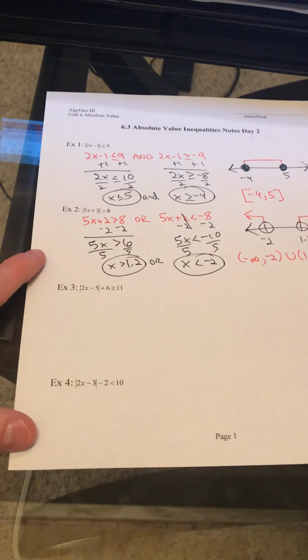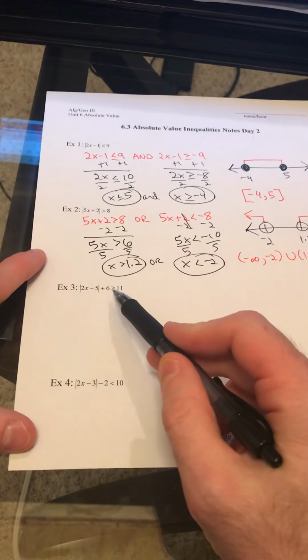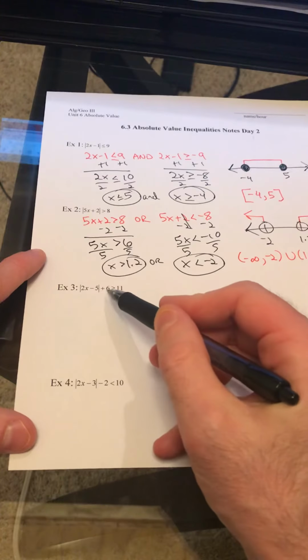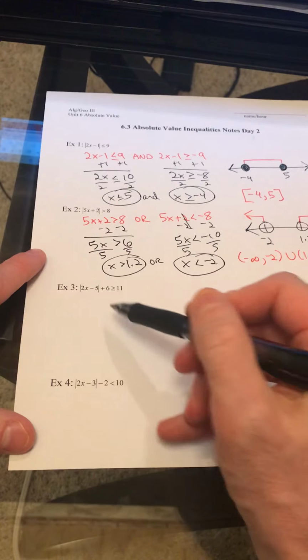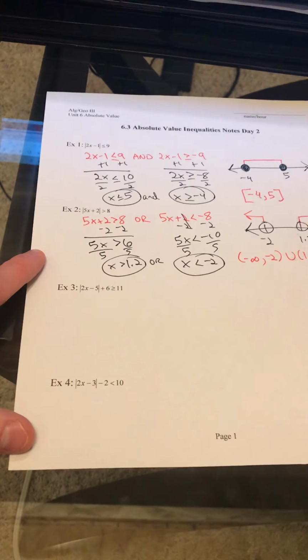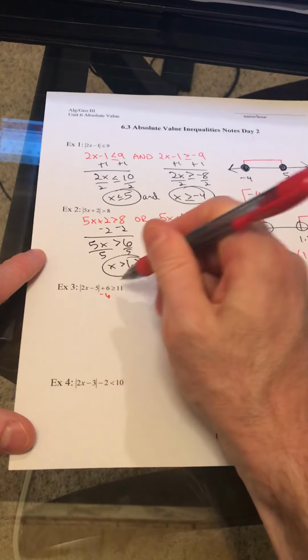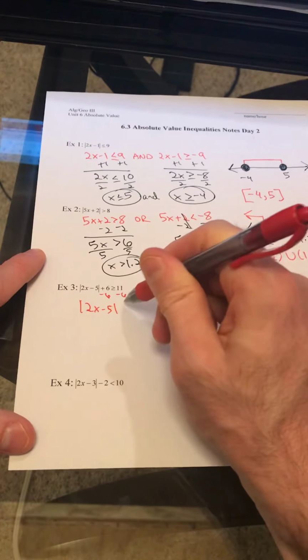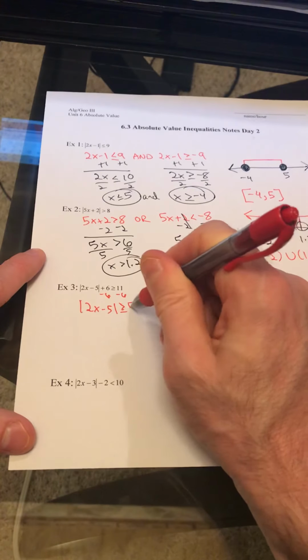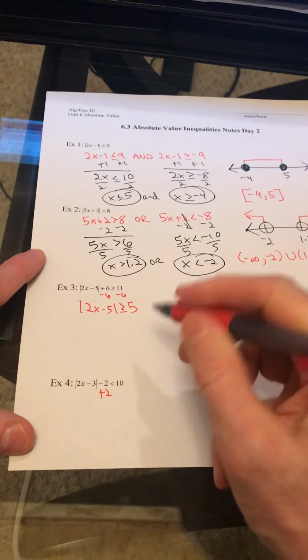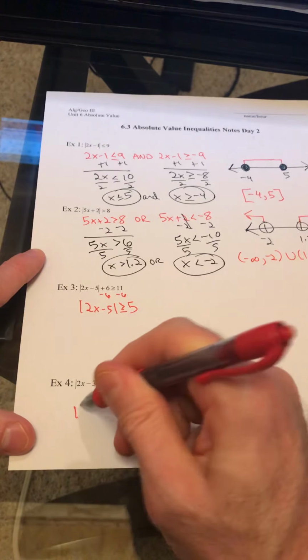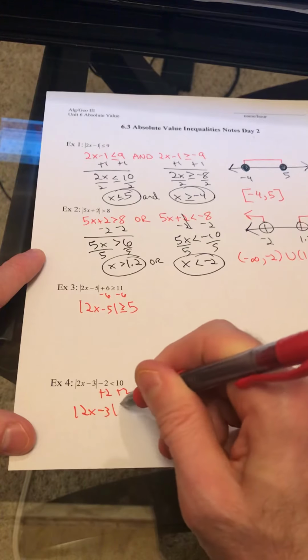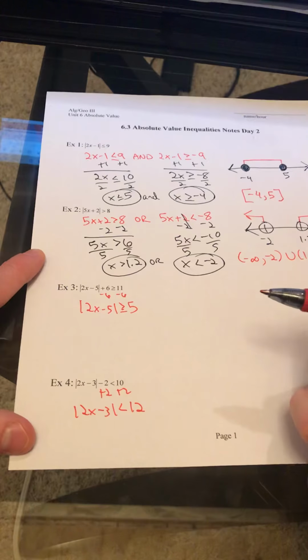Now, examples 3 and 4. Biggest issue here is when you have this number, either the plus 6 or the minus 2, you want to move that first. So 2x minus 5 is greater than or equal to 5. I'm just going to come down here and do the same thing on this one. 2x minus 3 is less than 12. Now I can set up my two problems.